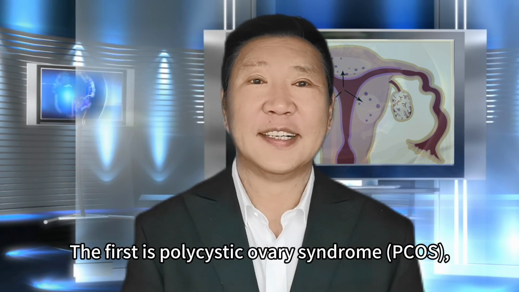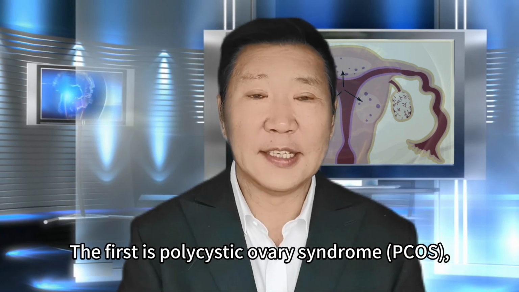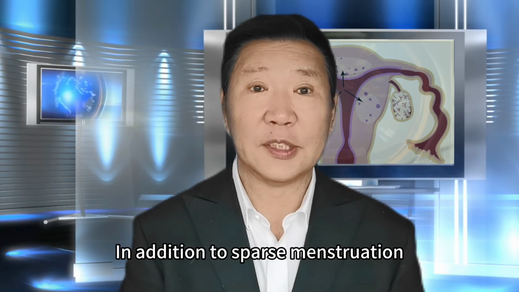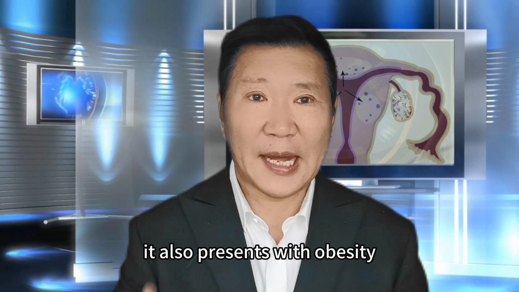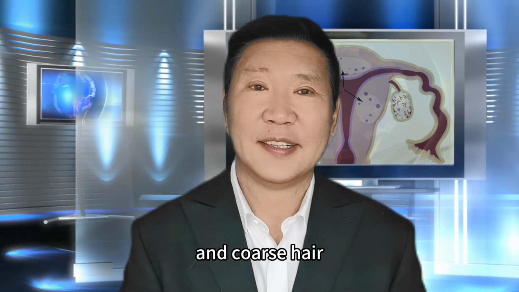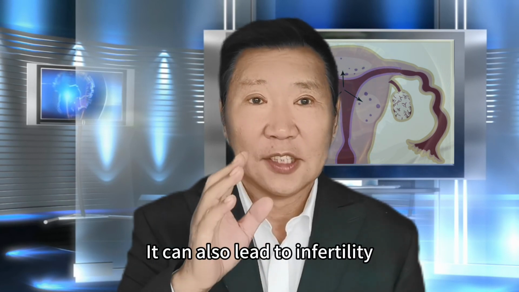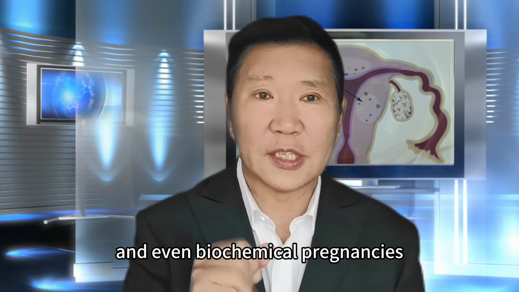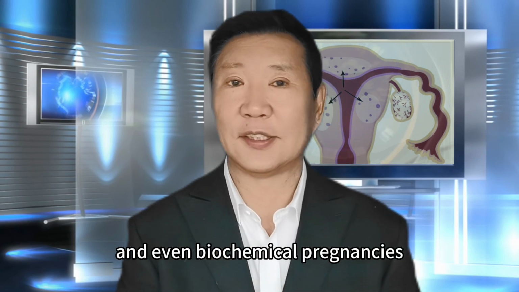The first is Polycystic Ovary Syndrome, PCOS, which we've discussed previously. In addition to sparse menstruation, it also presents with obesity, excess hair, as well as symptoms of high androgens such as oily skin, acne, and coarse hair. It can also lead to infertility, miscarriages, ectopic pregnancies, and even biochemical pregnancies.